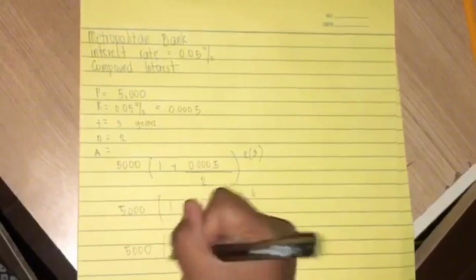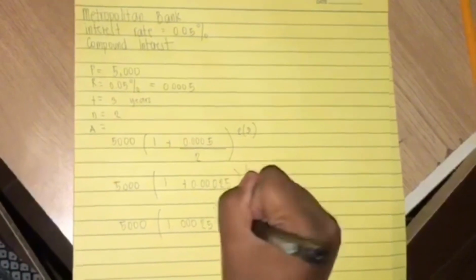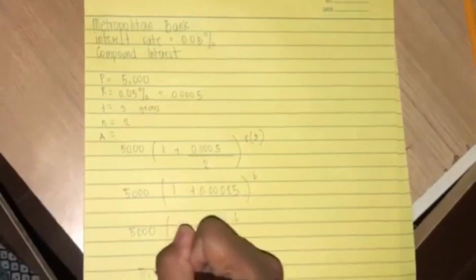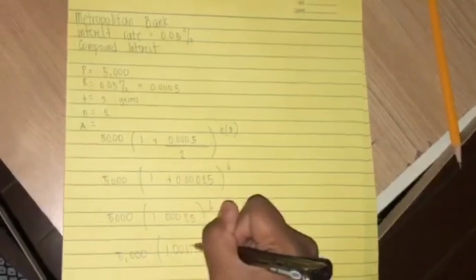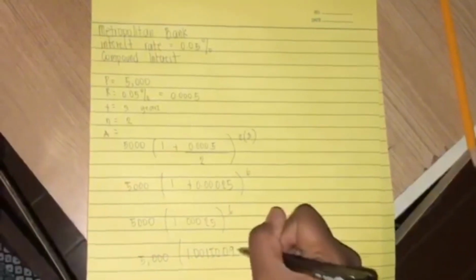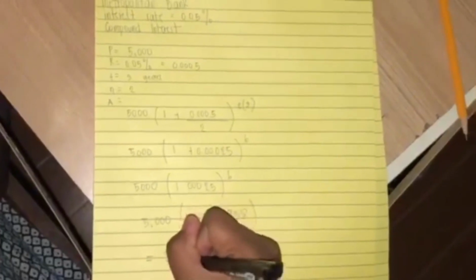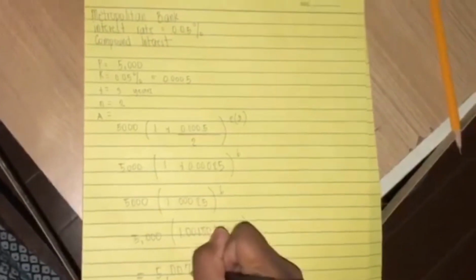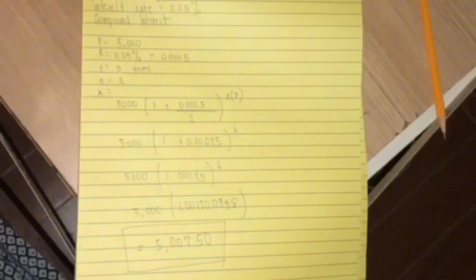And the exponent, 2 times 3, is 6. Then, next step is you're going to add it. So, 1 plus 0.00025. Calculate 1.00025 raised to the power of 6, and that will be the answer. Then you multiply it by 5,000 and that will be your answer.